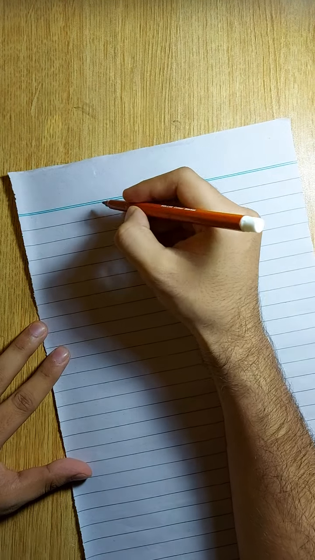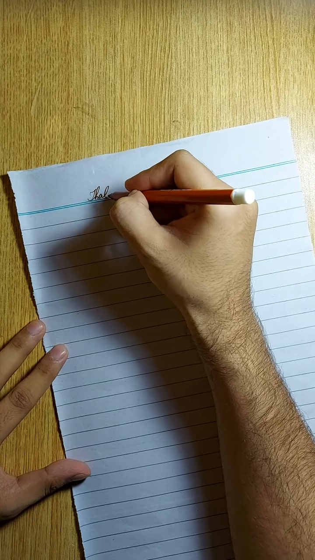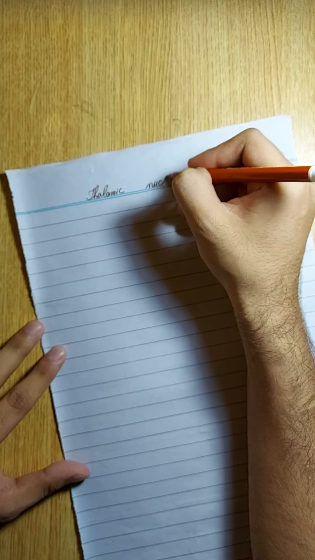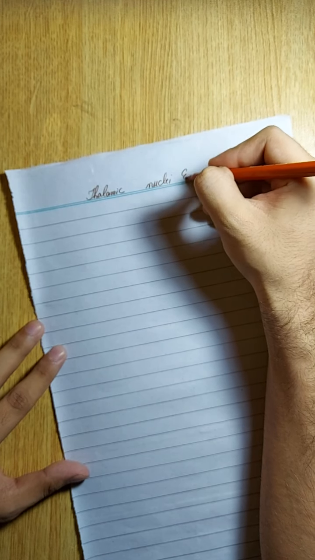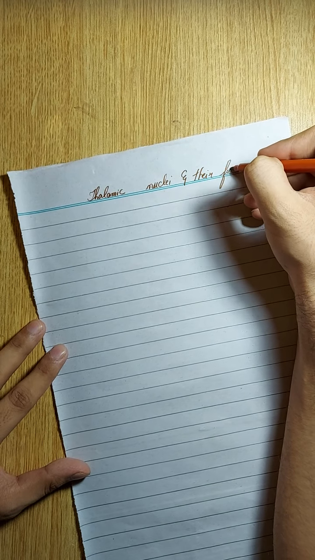Hello everyone. So today we are going to discuss an important topic of neuroanatomy, and the topic is thalamic nuclei and their functions.